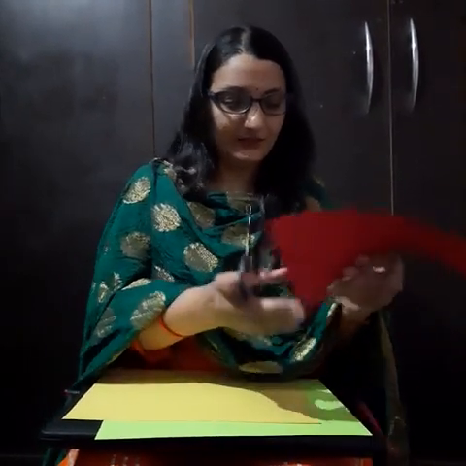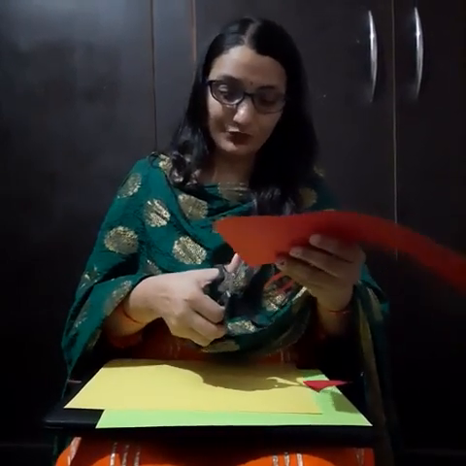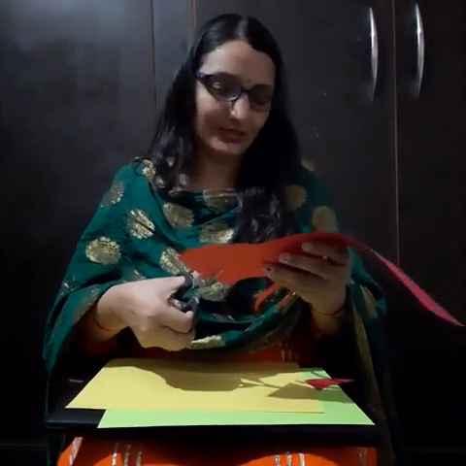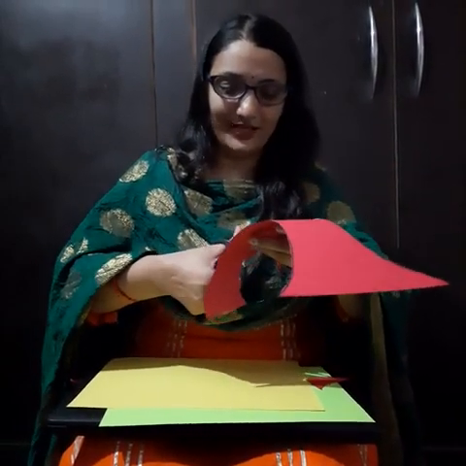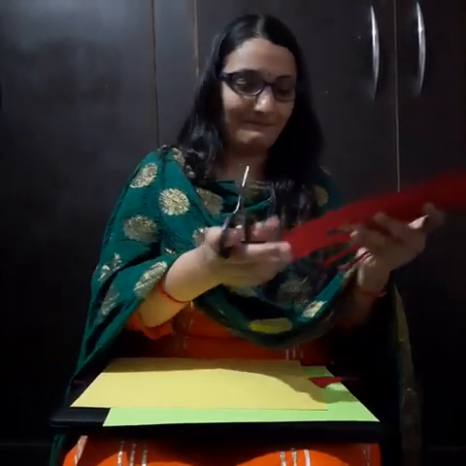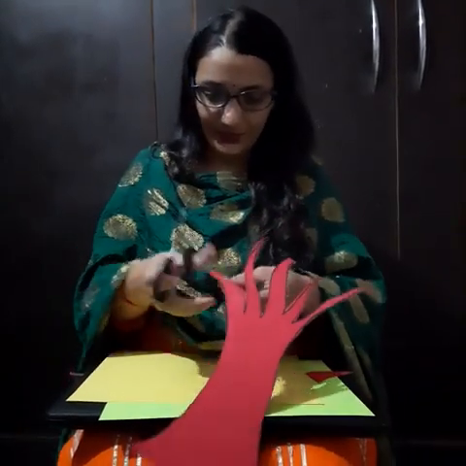And now see, I have cut the tree trunk into the shape. I'll just cut randomly. You can draw it more beautifully, and I know you are very good at drawing and coloring and painting and all these things. I'm not that good. You people are experts at that. And here my tree trunk is complete. Okay, so here you can see the shape of a tree trunk coming out.